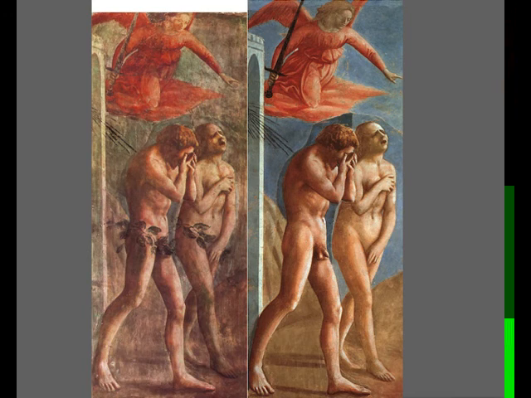Now, the figures that he chose are classical based figures. The one on the left, there was a sculpture that was available to him to see. It was called the Belvedere torso.